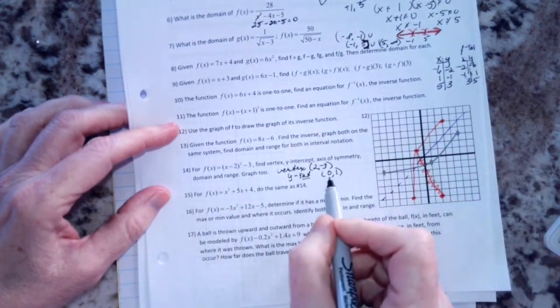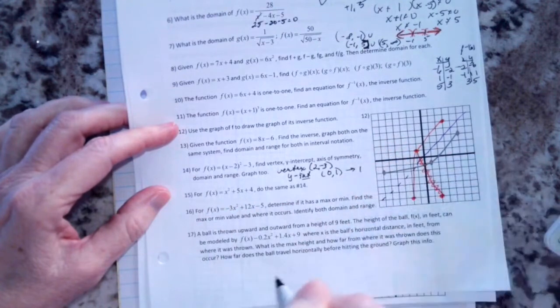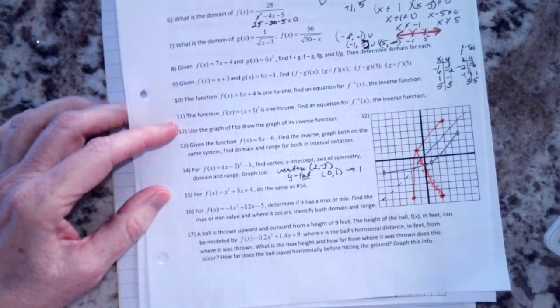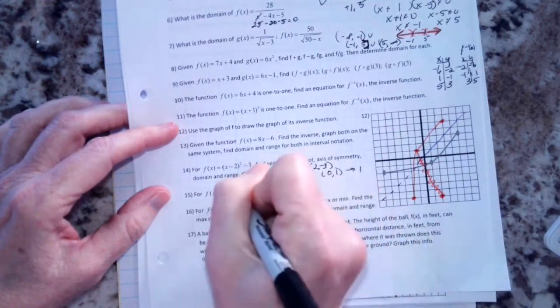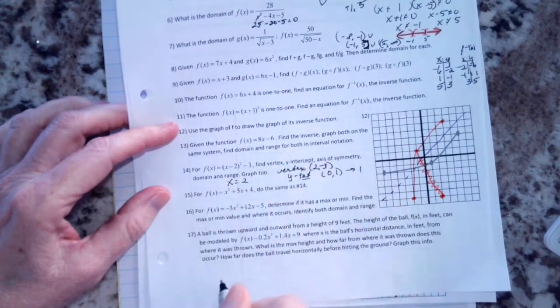So to find it, you use a 0, but most of your MyMathLab only wanted 1. They wanted the y-intercept to be 1, not 0, 1. They weren't asking for the full point. Axis of symmetry: x equals whatever the x coordinate of the vertex is. So the axis of symmetry will be x equals 2.